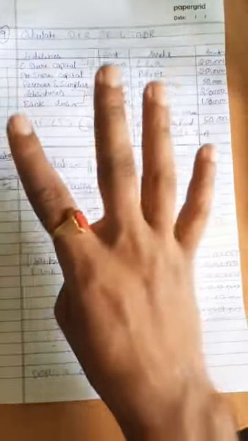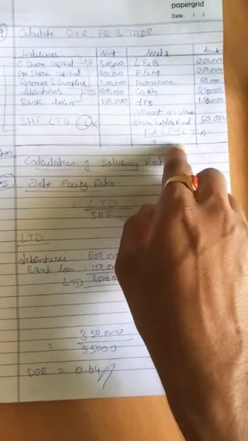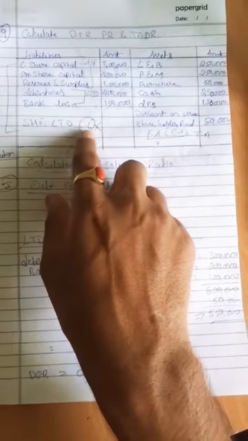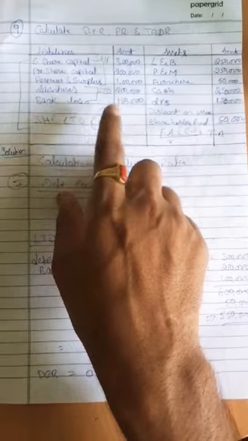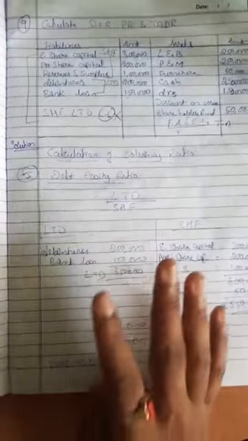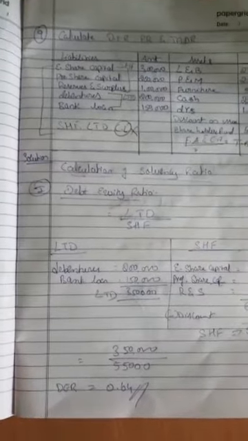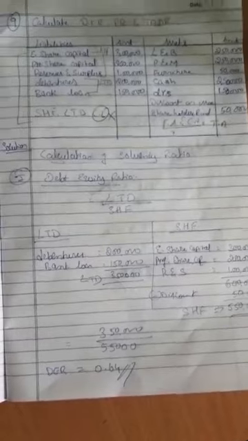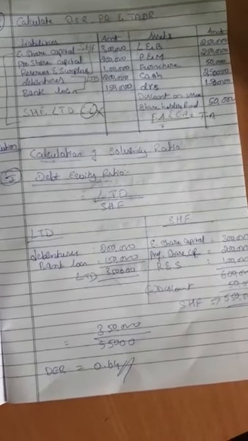But in this problem, we consider only four things: shareholders' fund, long-term debt, fixed assets and current assets. Here we ignore current liability because we already checked it in the liquidity ratio. There are four types of calculation, but in this problem we discuss only three types: debt equity ratio, proprietary ratio, and total assets to debt ratio.